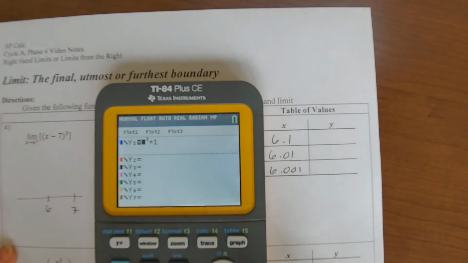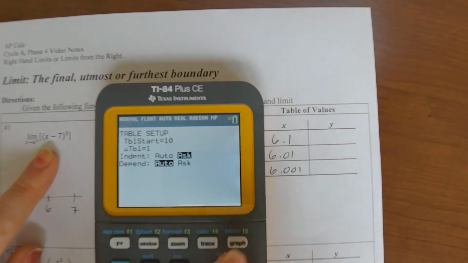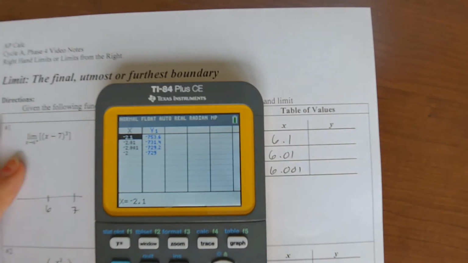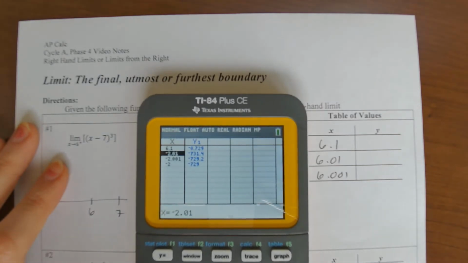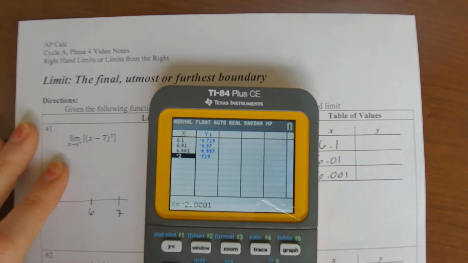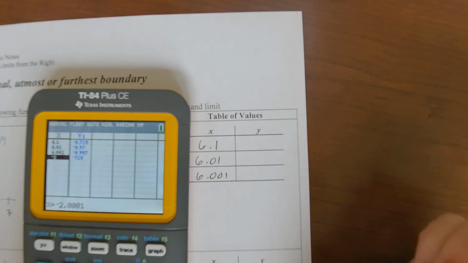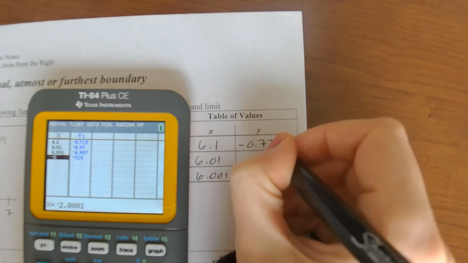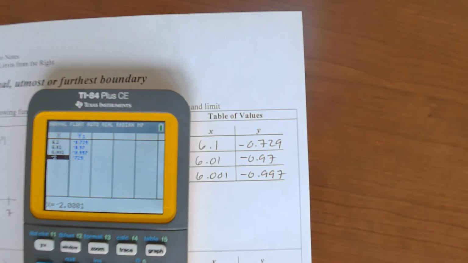and I'm going to type in the function, x minus 7 to the third. I want my table to be on ask, which it already is, and then I go here. I was already doing a previous problem, so that's why I have different numbers in, but I could just type over them. So 6.1, 6.01, 6.001, and I'll just write those down. We've got negative 0.729, negative 0.97, negative 0.997. So it looks to me like we're approaching negative 1.